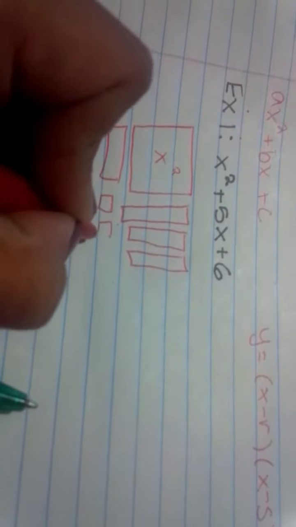So we know that x squared is a big tile like this. This is x squared plus 5x. So let's do, x's are these long rectangles. So let's do 3 on this side and 2 on this side. And plus 6. So we need 6 small squares. So we all know that the big square is the x squared. These rectangles are x's, and these are all 1s.